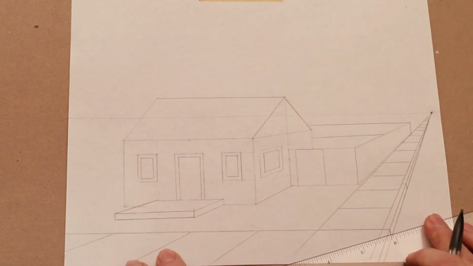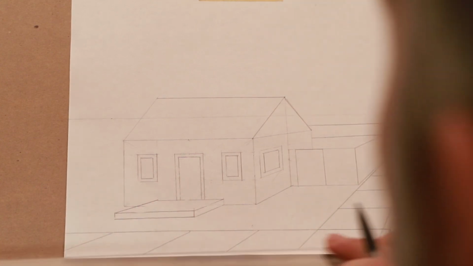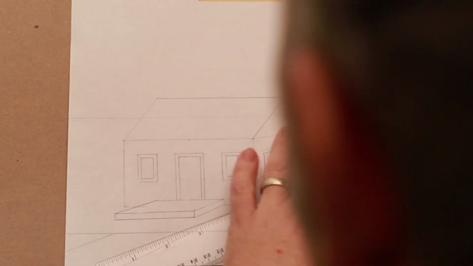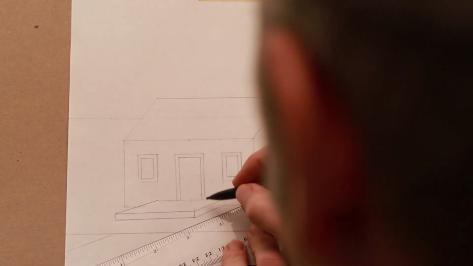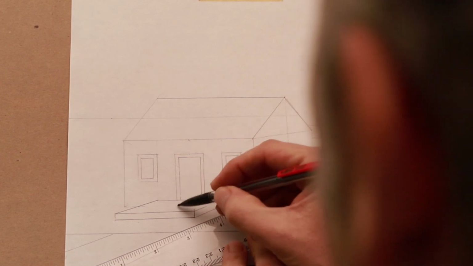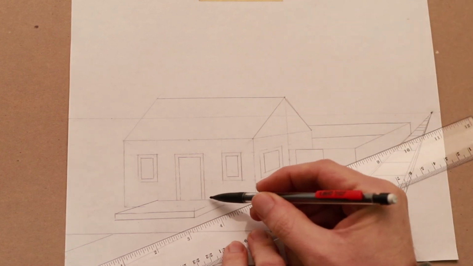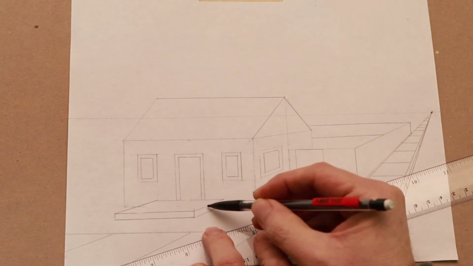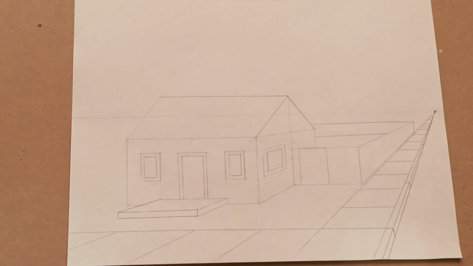So, there's our porch, and let's make a little walkway. Now, I should have kept that line because that tells me how wide the door is, but I can guesstimate. And do a little point down from the edge of that door frame to where this line would be if I hadn't erased it on both sides.